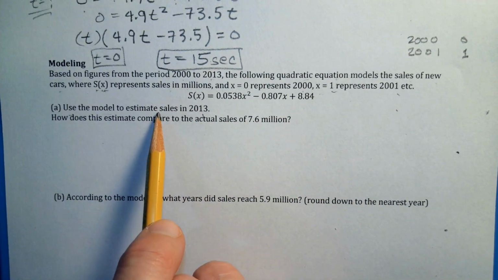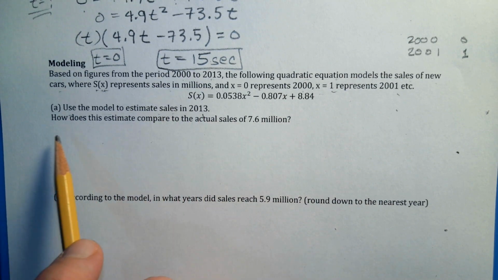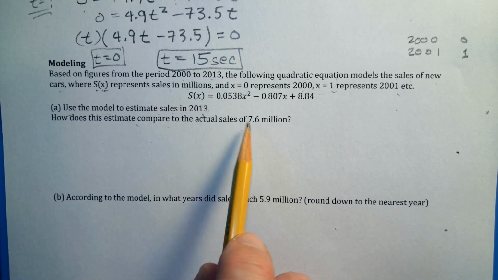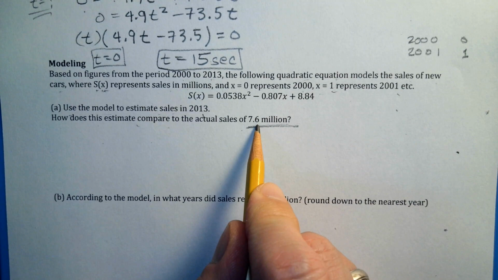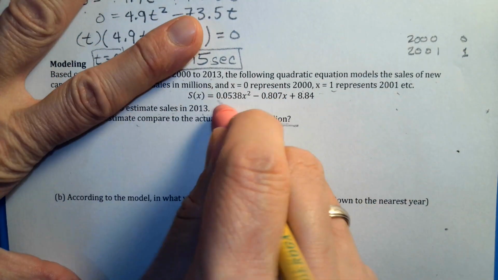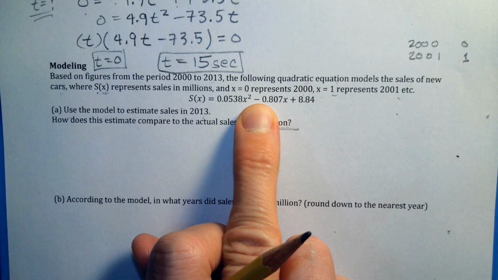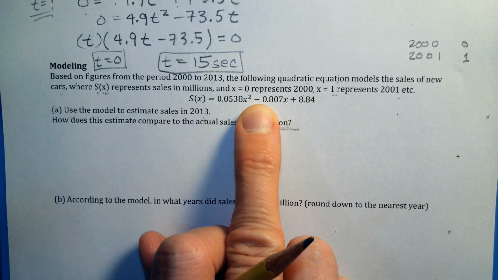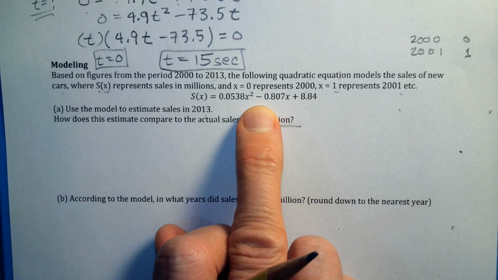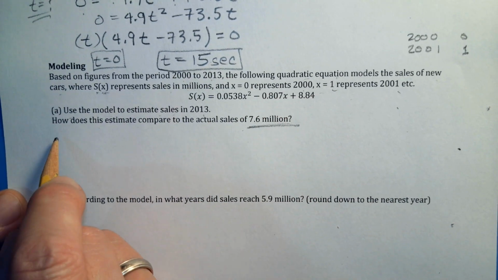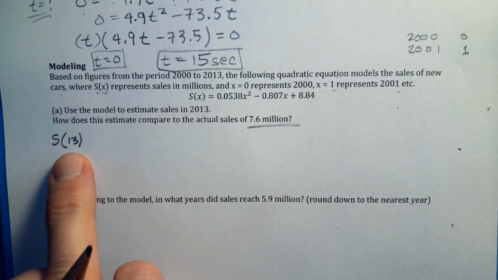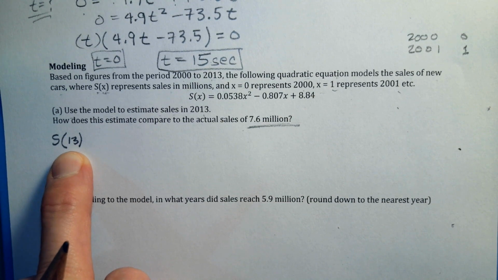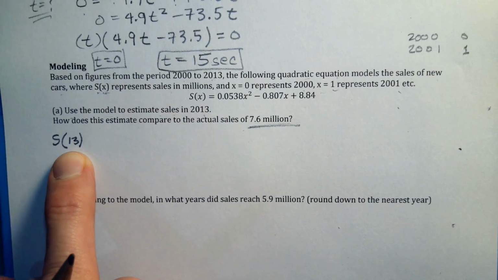All right, it says use the model to estimate the sales in 2013. How does the estimate compare to the actual? So they told us what the actual is. This is a prediction model, but we know what the actual is, and we want to just compare the two. So find out what our prediction model thinks about how many cars would be sold in the year 2013. We'll call that S sub 13. Yes, it's the year 2013, but x for us is not the year, but the years since 2000. So we want 13 there.